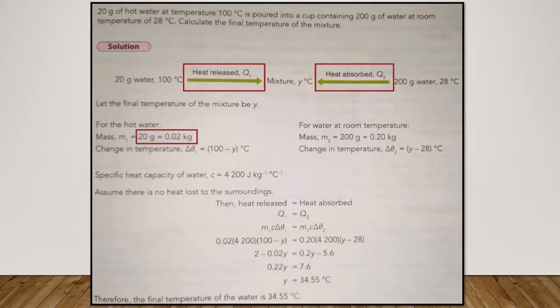So for the right side, which is the heat absorbed, 200 gram mass converts to 0.2 kilogram. So final temperature dia Y minus 28. Y minus 28 is different from the left side, 100 degrees Celsius minus Y. Change in temperature, kita ambil final temperature minus temperature yang akan berubah, tapi kita tak tahu berapa nilai dia.